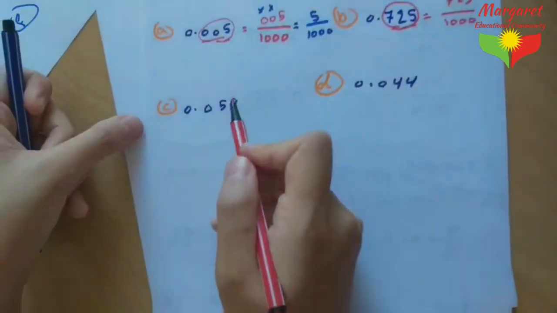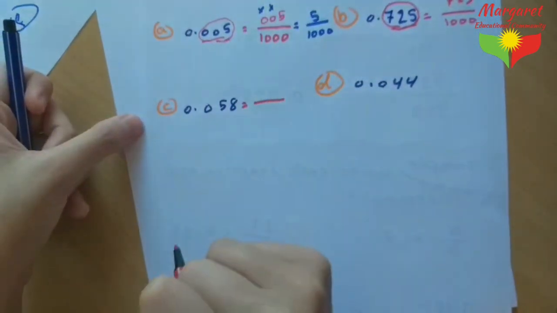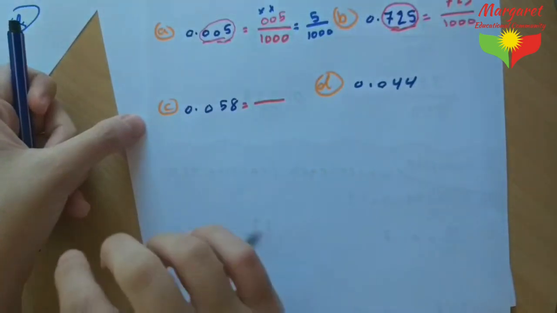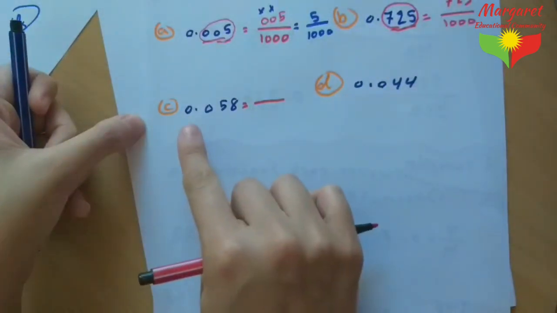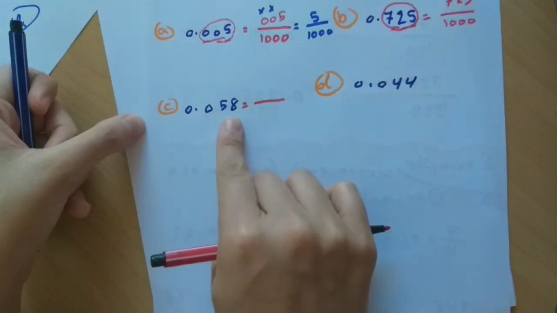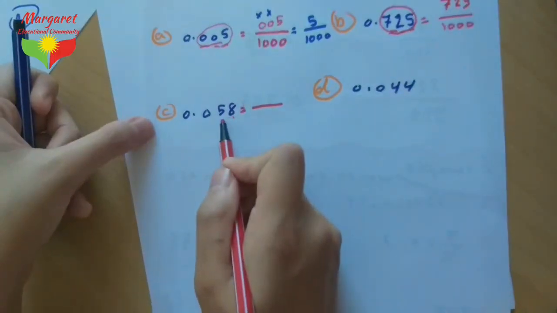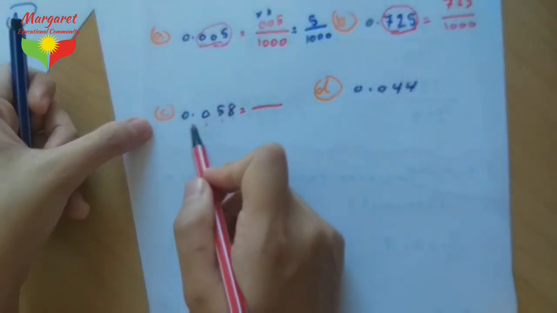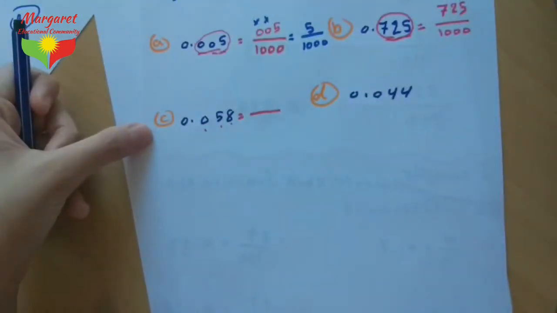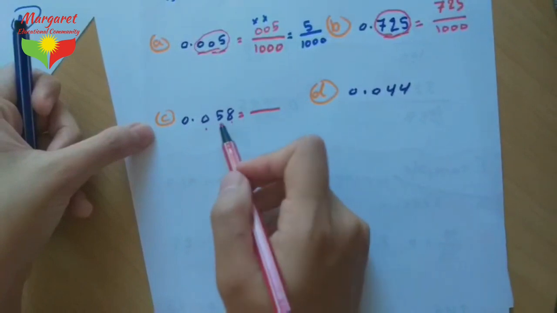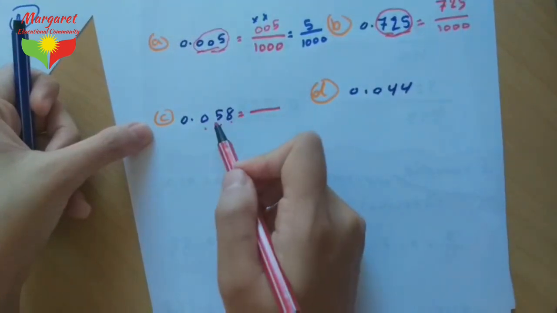From part C, how do we read this decimal number? 58 thousandths. After the decimal point you have three numbers, so we read it this way, 58 thousandths.